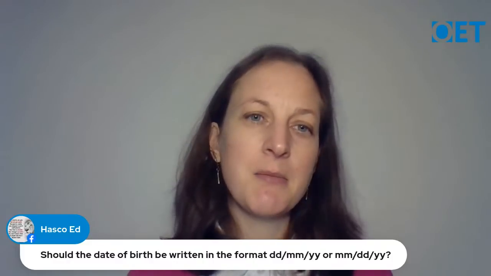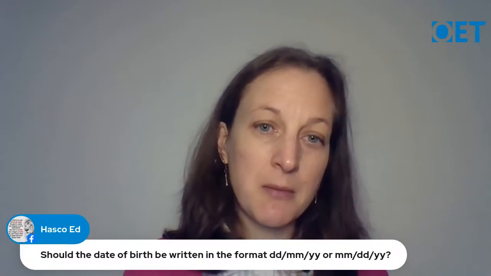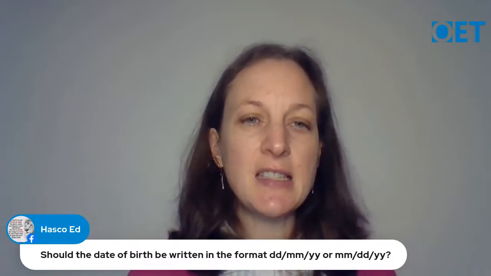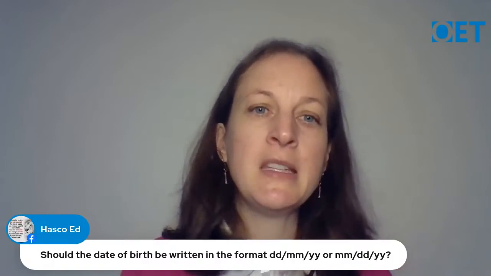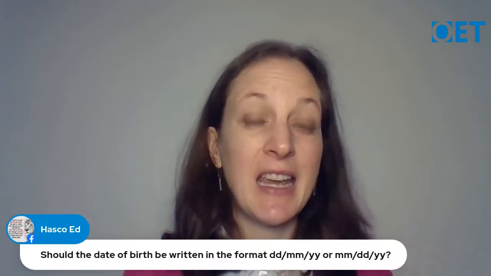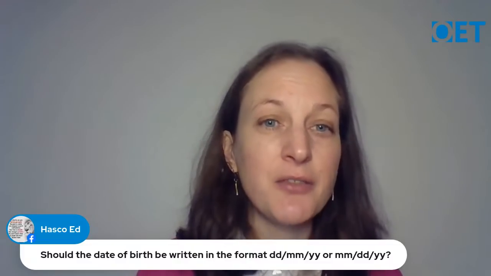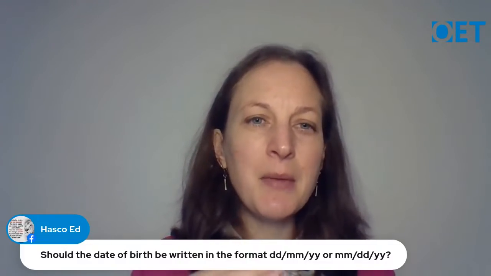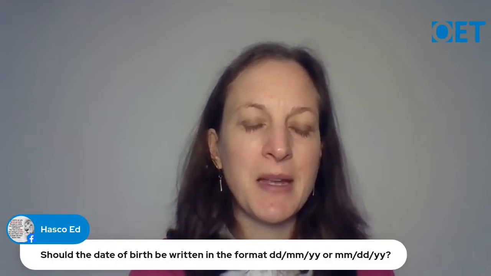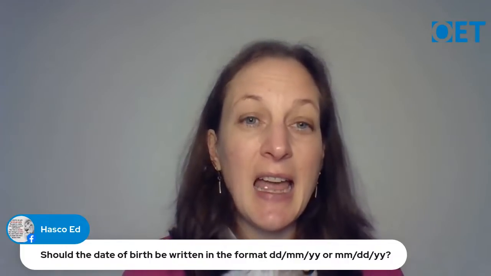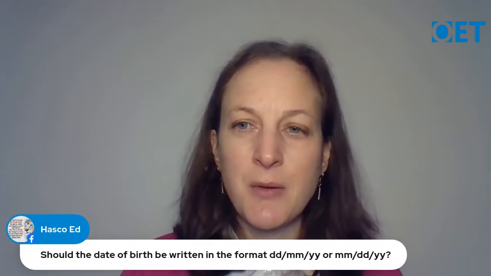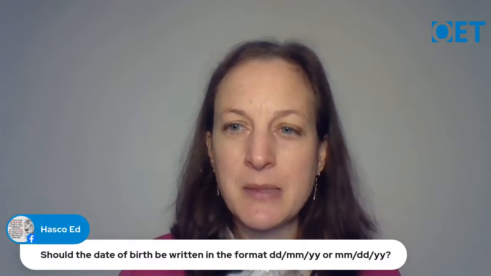So our recommendation, even if you're more familiar with the month first format, is to copy the date as it's presented in the case notes, so that you don't, by mistake, make some kind of change from one date to another and not use exactly the same format. So it's better to copy the date as it's presented in the case notes, just to avoid any of those problems.